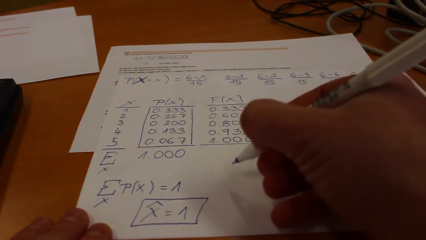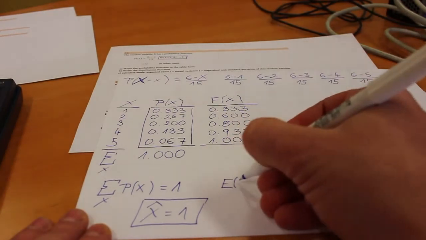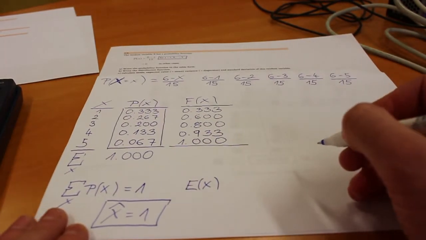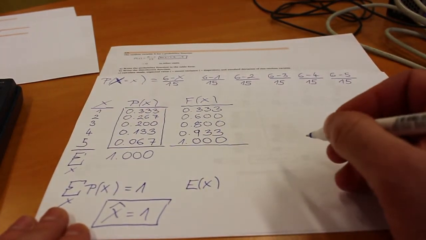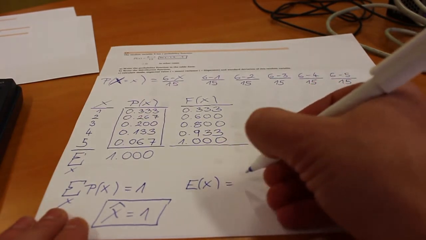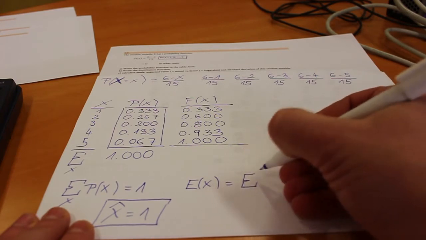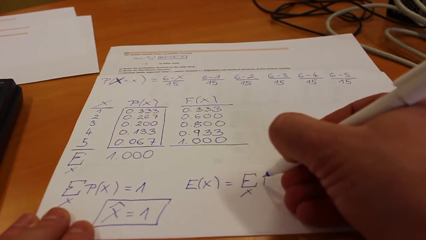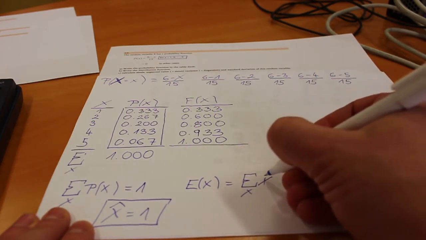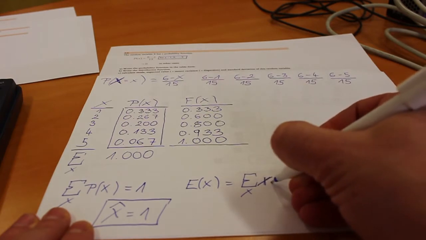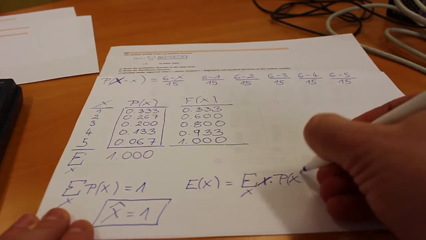Expected value of random variable x, the average, the mean, is calculated according to your formulas like summation through all x, x times p(x).